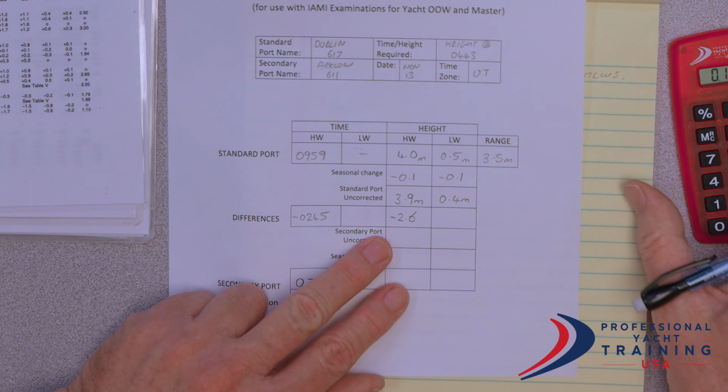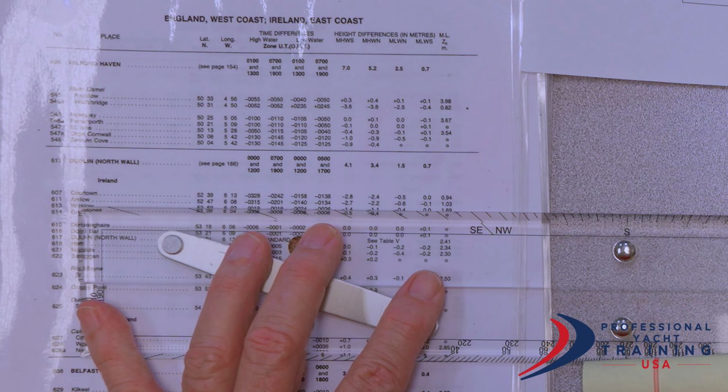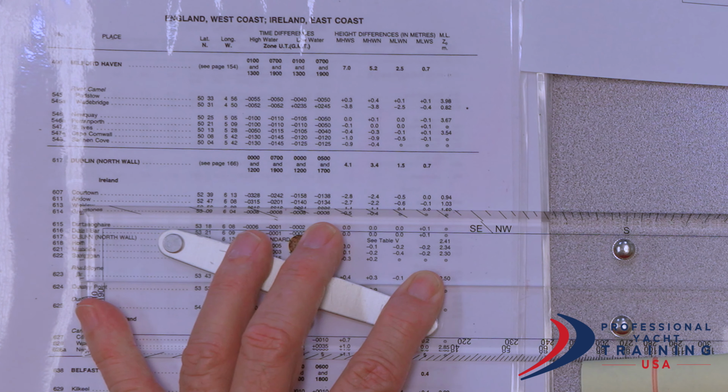Okay, let's look at the low waters. The low water for Dublin would be 1.5 or 0.7 for the springs. Arklow would be minus 0.6 and minus 0.1. So the difference is equal to 0.5. And we are looking for a low water of 0.4. Doesn't fit in between there. It actually is on this side.